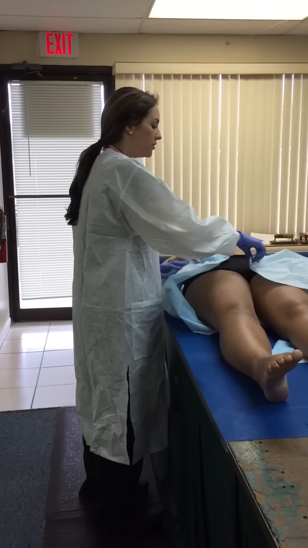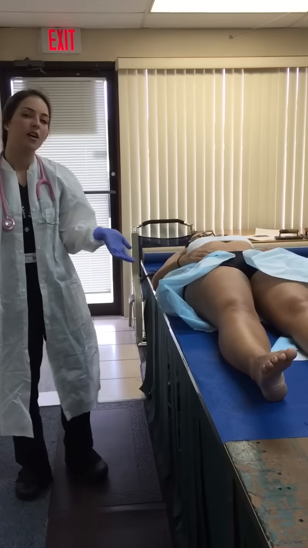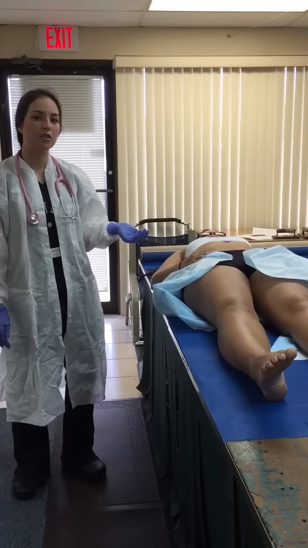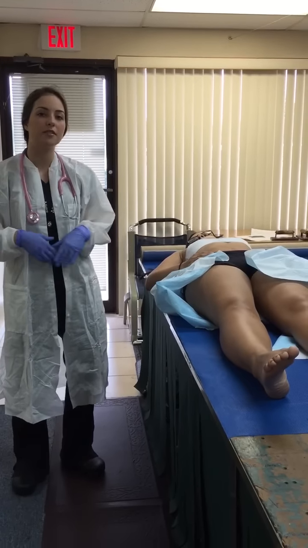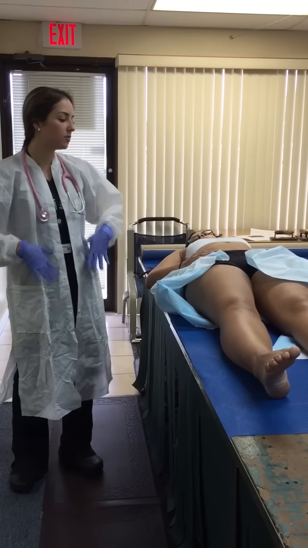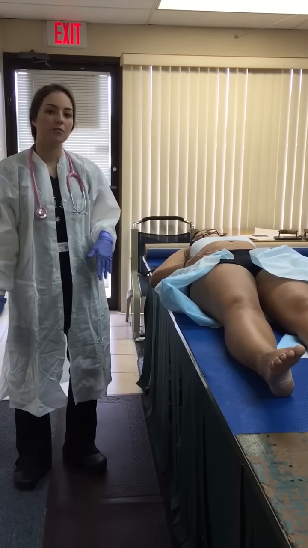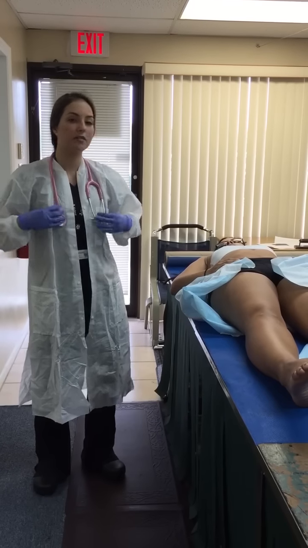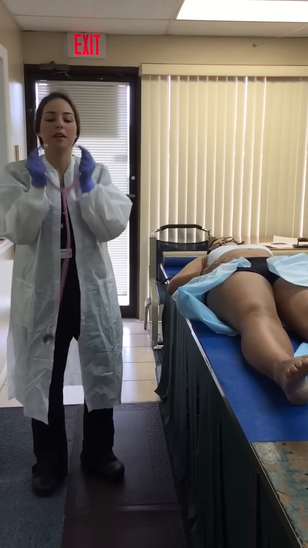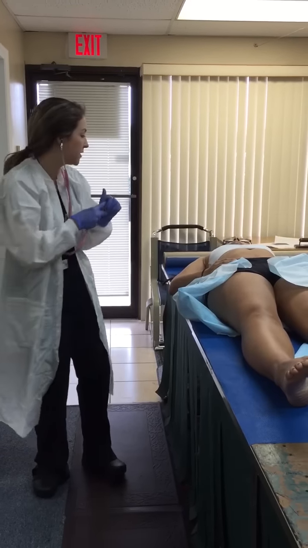So what I'm gonna do first is I'm going to inspect. I'm just taking a look and making sure that there aren't any pulsations, any scars, and that the contour of my patient is flat, which is good. And the skin color is the same as the rest of the body. So next I'm going to auscultate. I'm going to auscultate for bowel sounds in all 4 quadrants. So you're going to feel my stethoscope again.